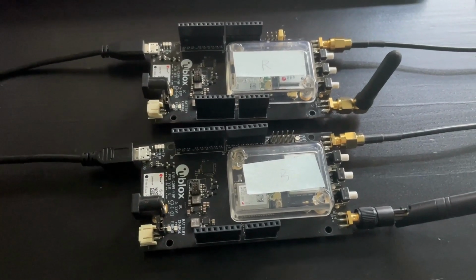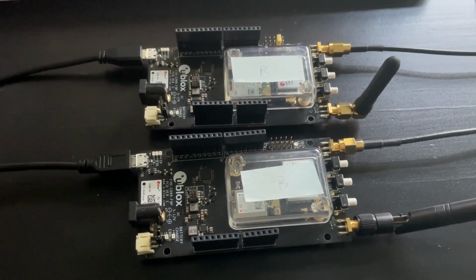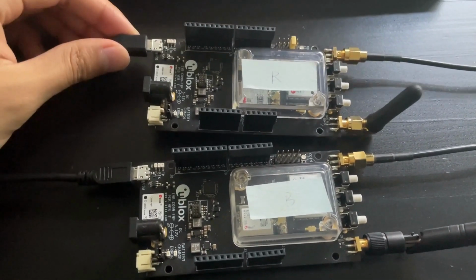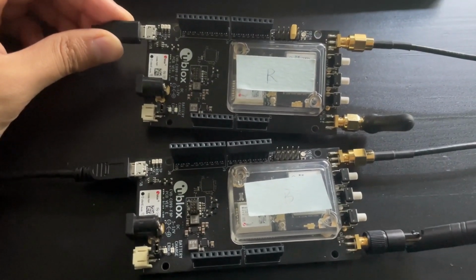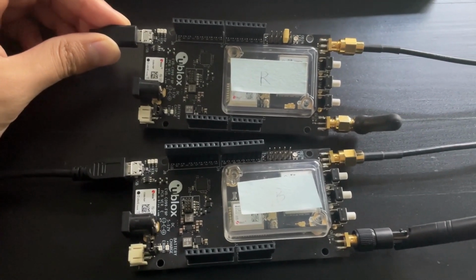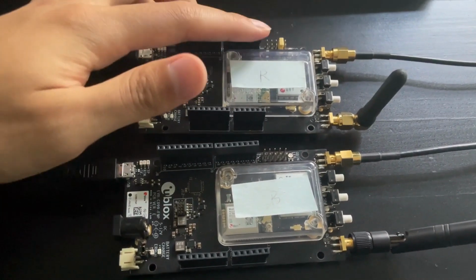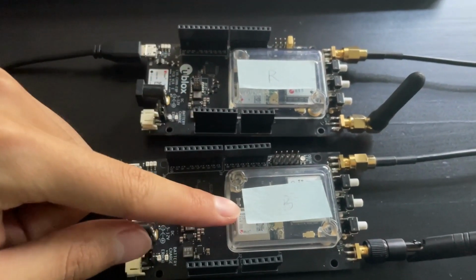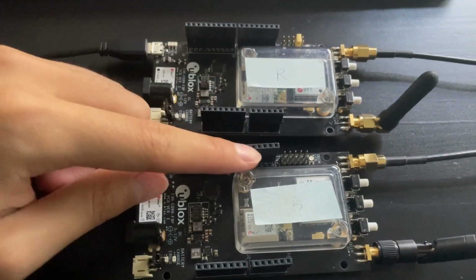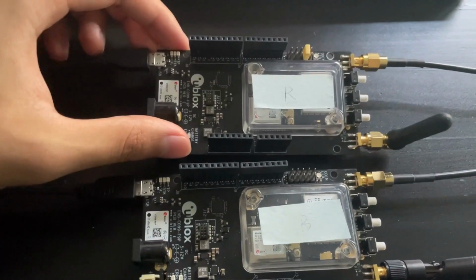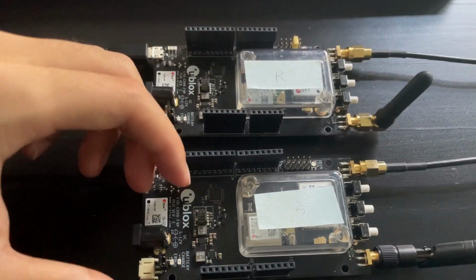Hello everyone, in today's video I'm gonna show you how to establish RTK with those two C099-F9P boards. Well, there are three ways to achieve this. The first way would be the UART connection. So one is base station, the other one is rover. For the UART connection, they just need to connect together, then the rover will receive the correction from the base.